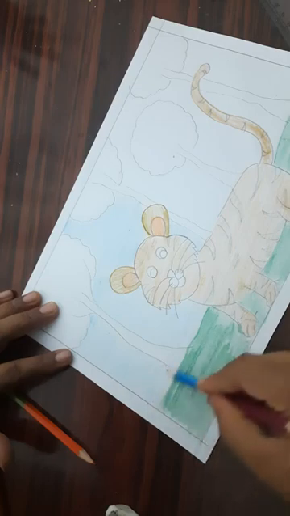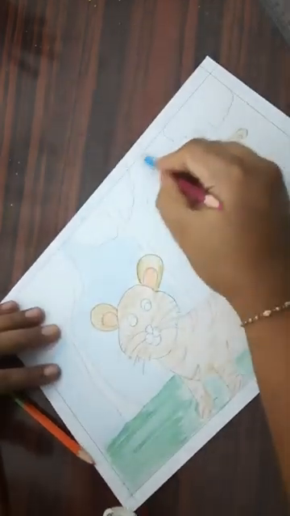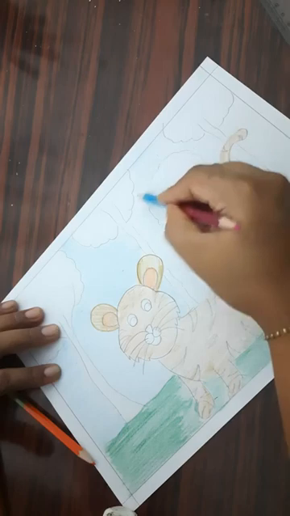If you want, you can do some dark blue color also, but I think this will look good.